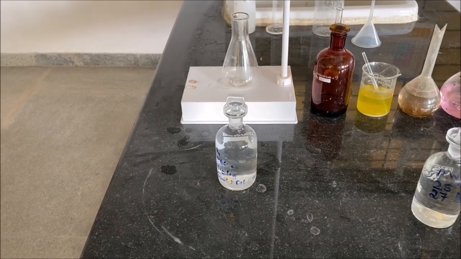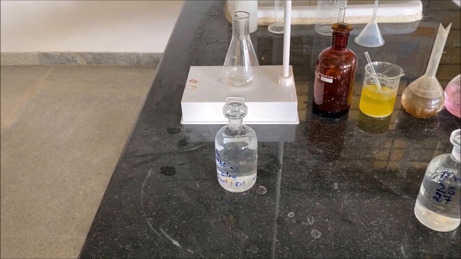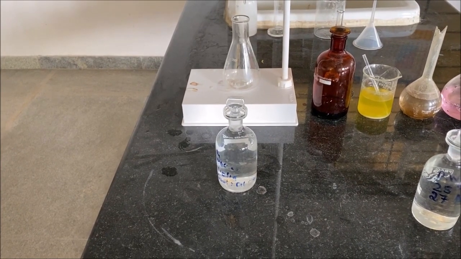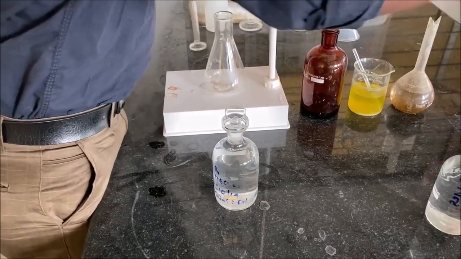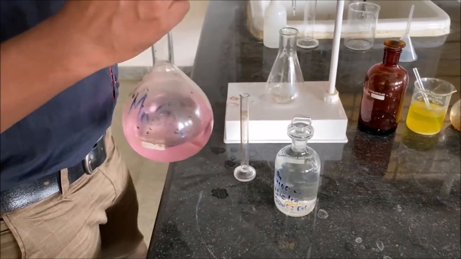Now one of the BOD bottles is considered for titration against standard sodium thiosulfate solution. Now 2 ml of manganese sulfate solution is added.